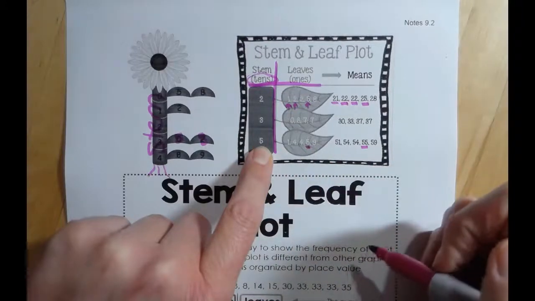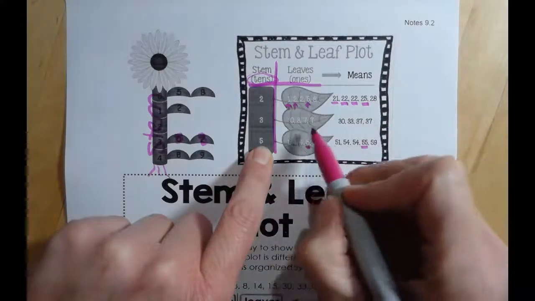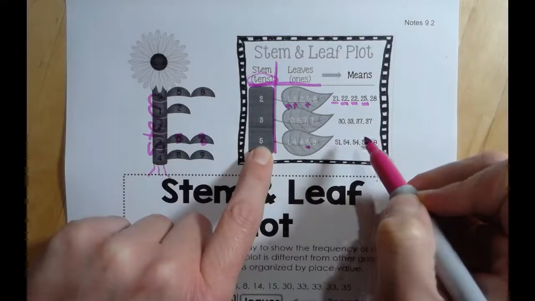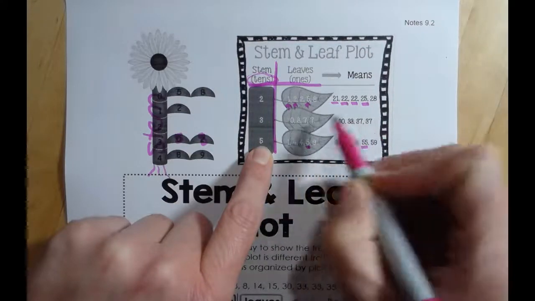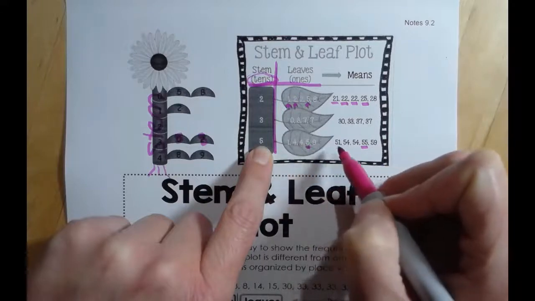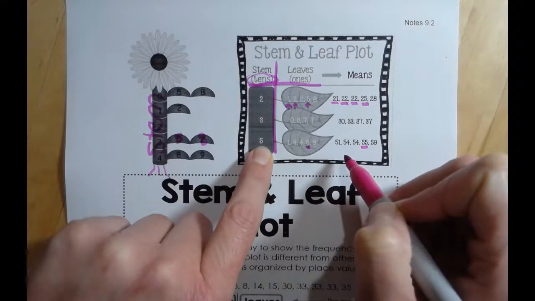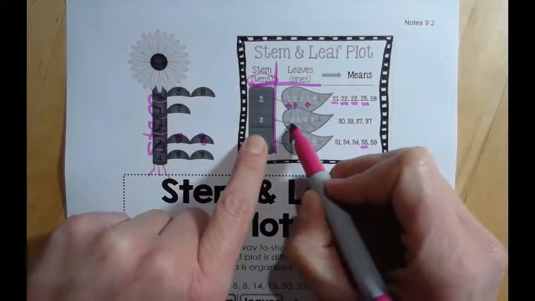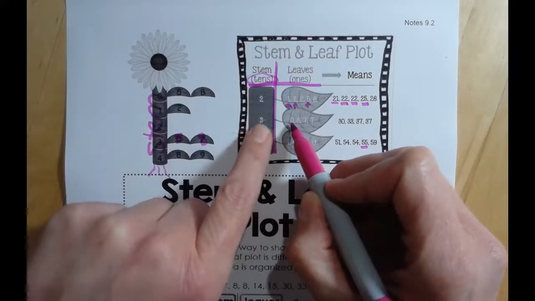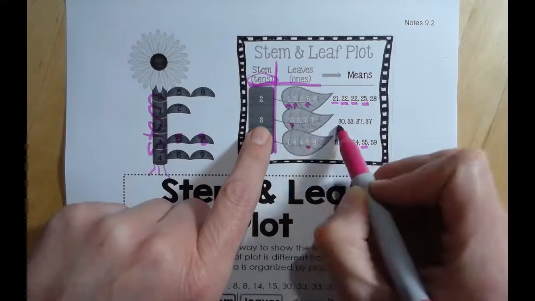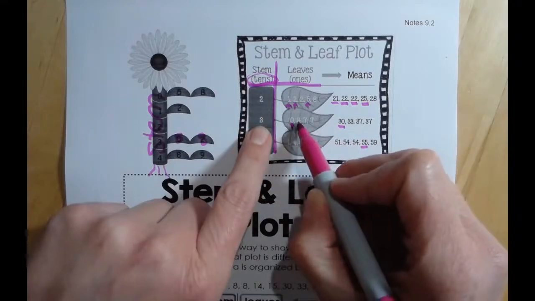Let me think of another example. Are any of the other digits repeated? Not really. They're all unique from here on out. But this 0 doesn't just mean nothing. It means no ones, but 3 tens. So 3, 0, 30. This 3 means 33.